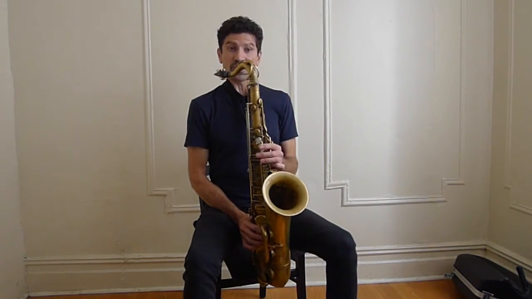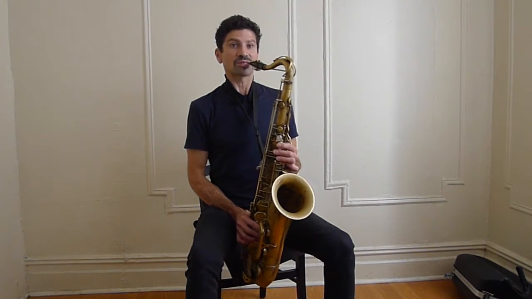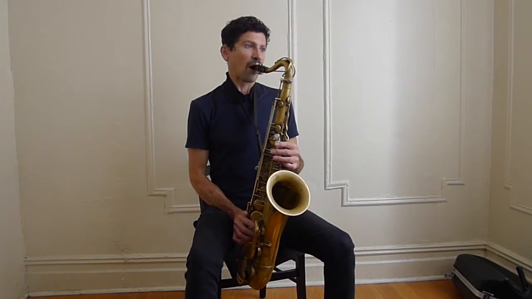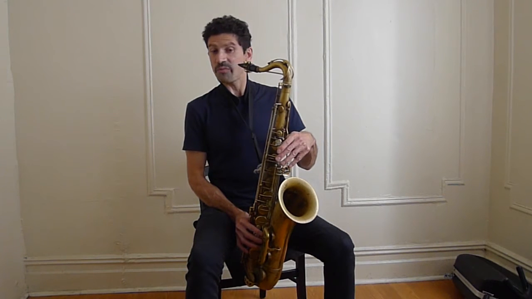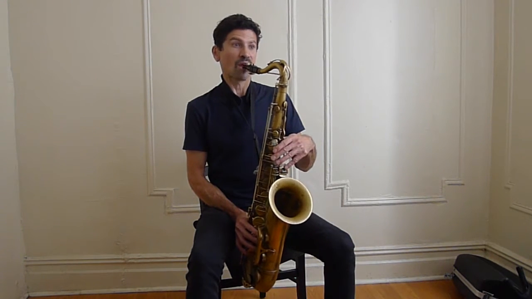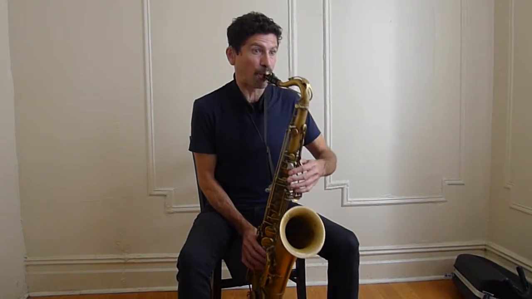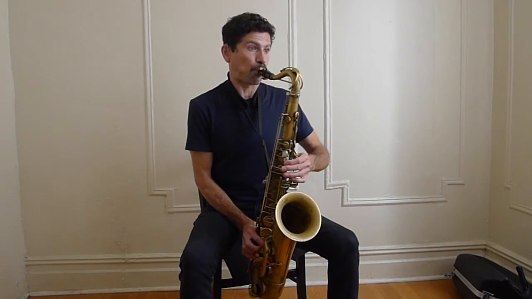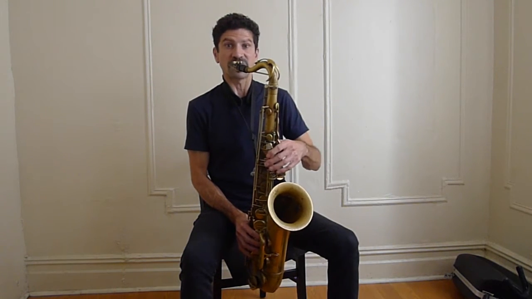So again, to recap the chord changes that correspond with this, we have an E minor 7, 2, 3, 4, and then C sharp minor 7 flat 5 for 2 beats, and F sharp 7, and then the next measure is B minor 7.